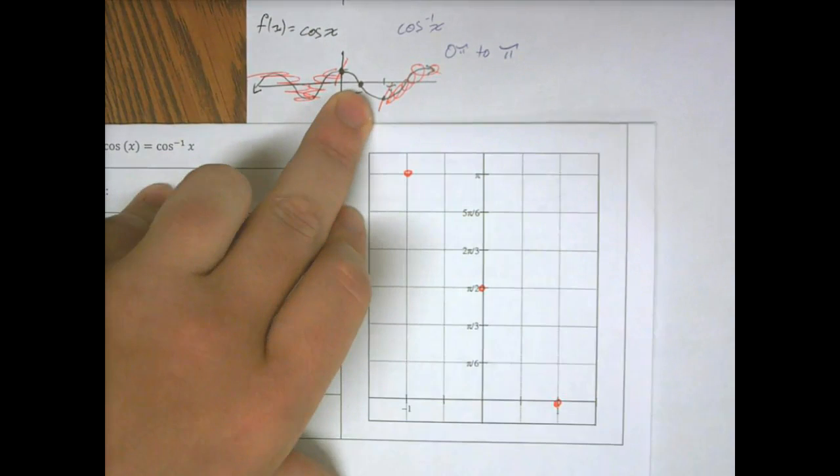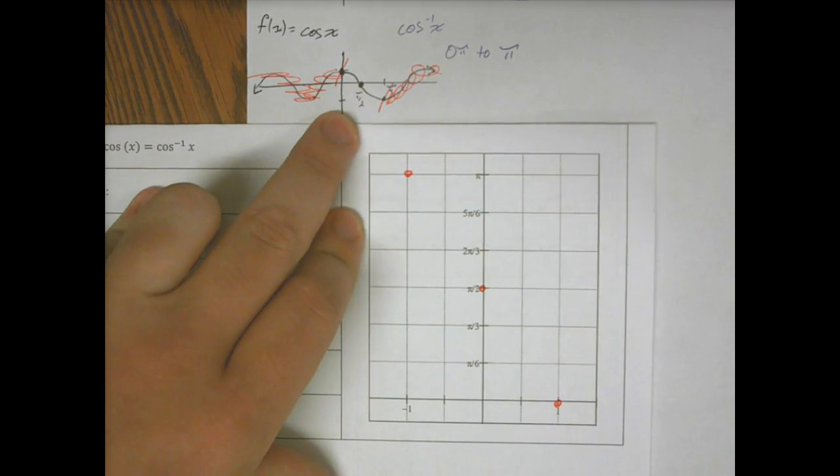Make sure you guys are focusing. I like it when you focus. You like it when you focus. Everybody likes it when you focus.